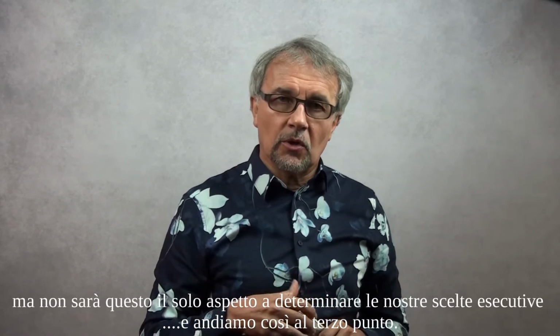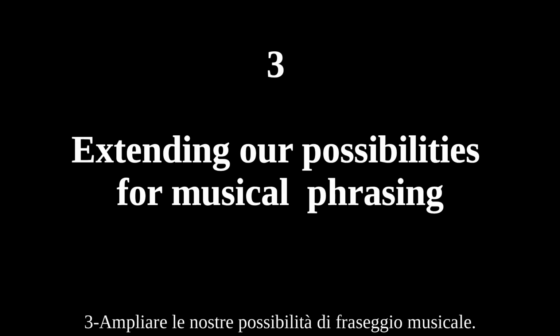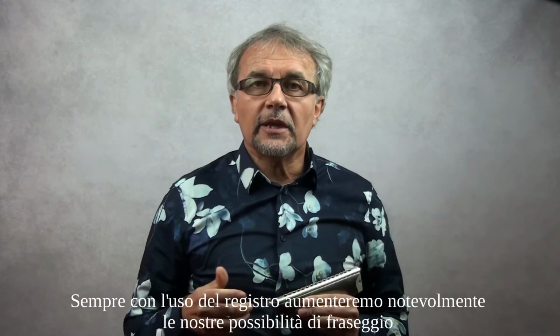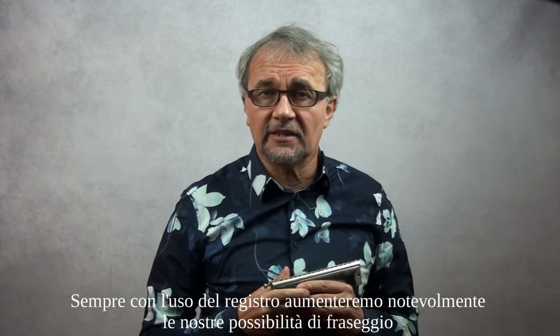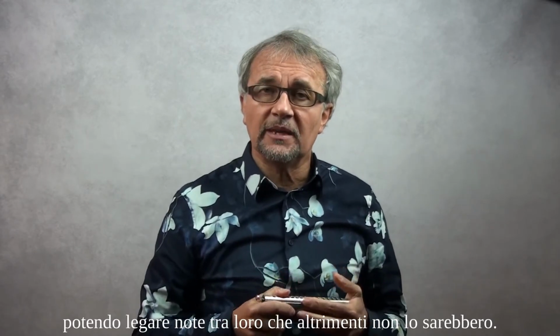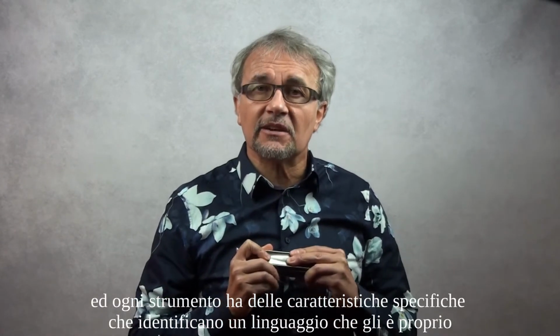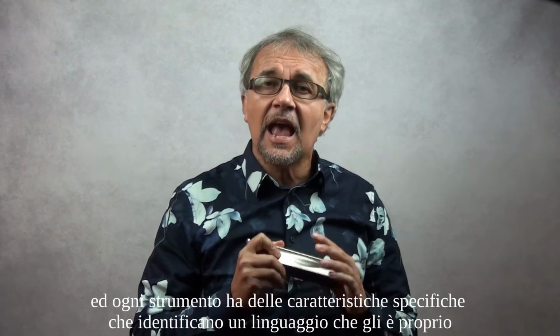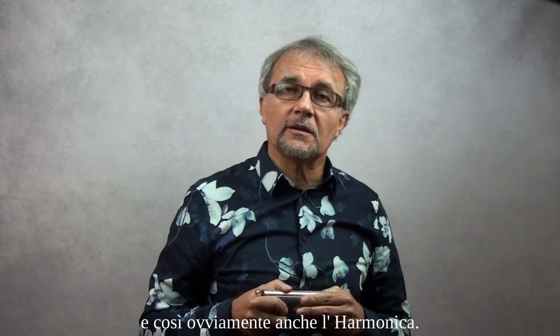And so we go to the third point. Always with the use of the register, we will greatly increase our possibility of phrasing, being able to bind notes, legato notes, that otherwise would not be possible. The phrasing is the fundamental essence of the musical language, and each instrument has specific characteristics that identify a language that is its own, and so obviously also the harmonica.